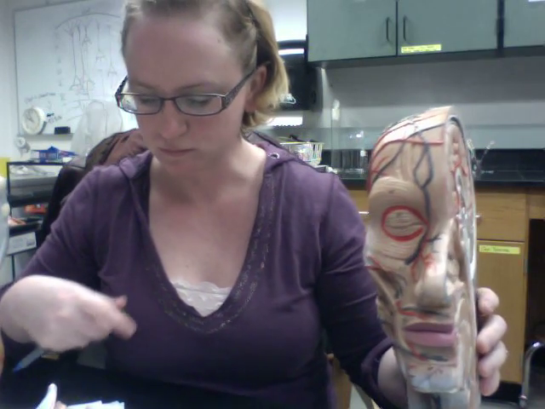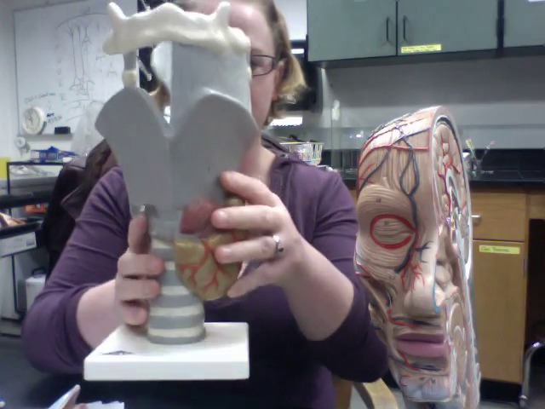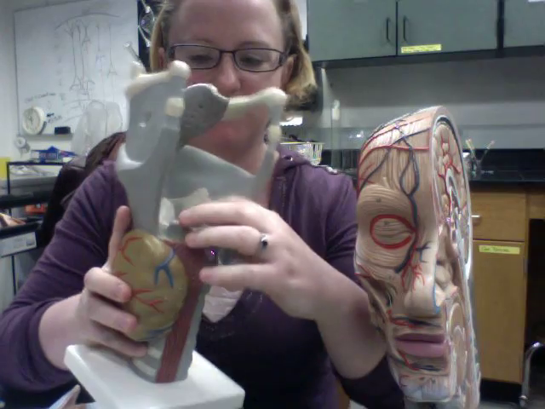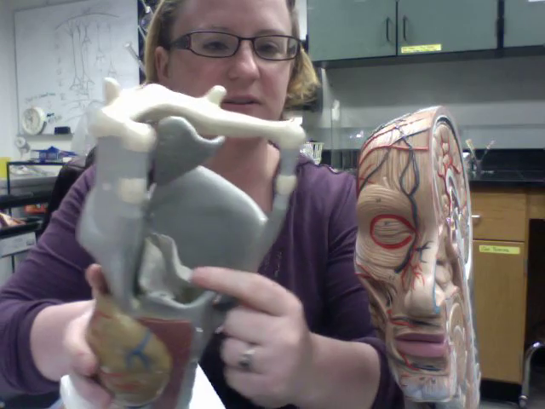Moving on, we have the vocal fold. Now the vocal folds are an internal structure. On this particular model, the large model, the vocal folds are represented by this felt. So there you go, that's your vocal folds in there. Otherwise, it's an internal structure on these other models.